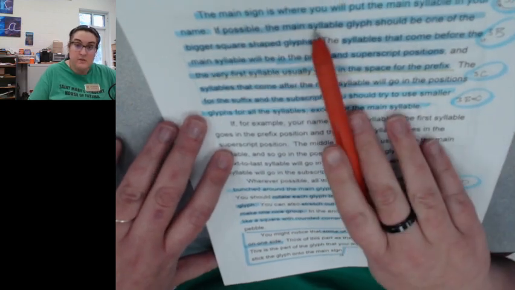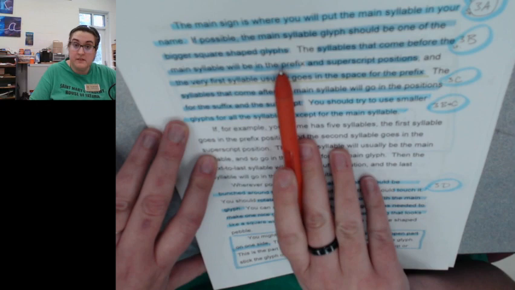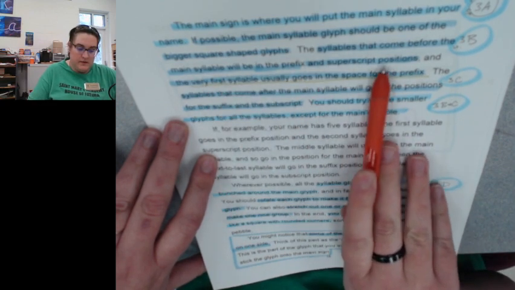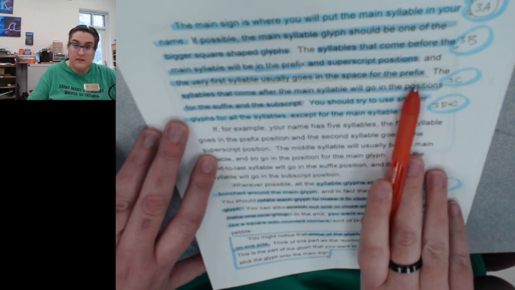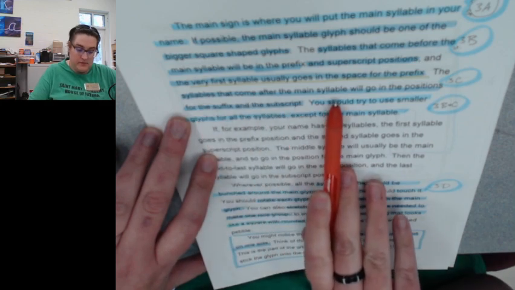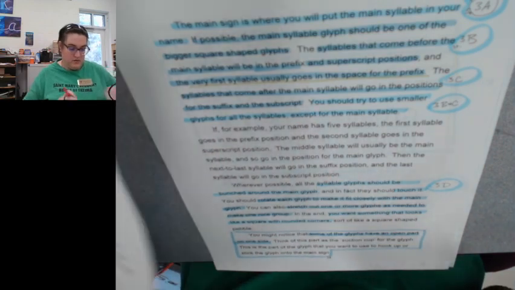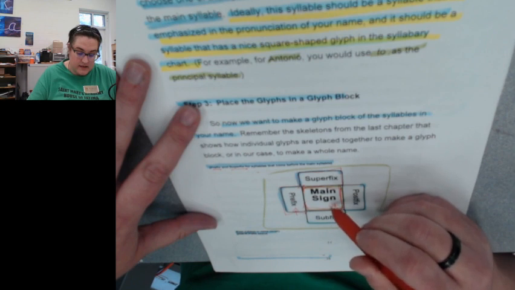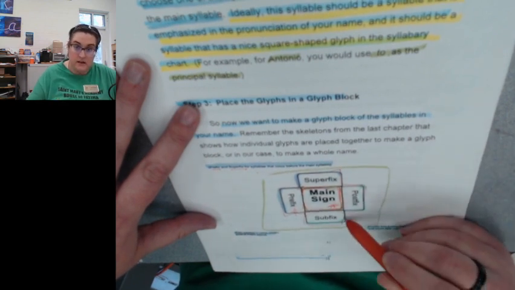So the main sign is where you put the main syllable in your name. It should be one of the bigger square-shaped glyphs if you can manage that. And the syllables that come before the main syllable are in the prefix or superfix positions. The very first syllable goes in the prefix position. The syllables that come after the main syllable go in the positions for suffix and subscript. So anything that comes after your main sign goes in post or suffix, here or here.